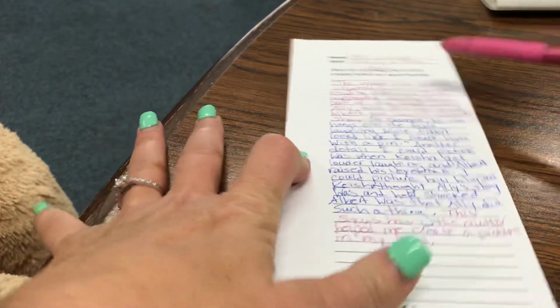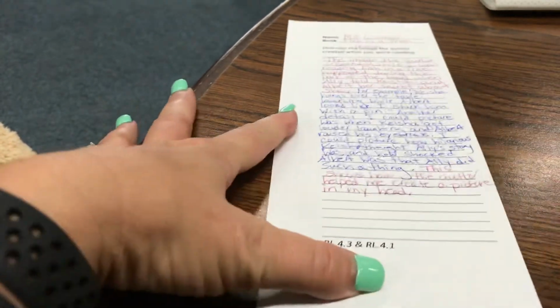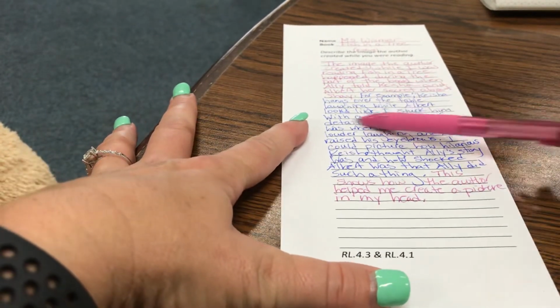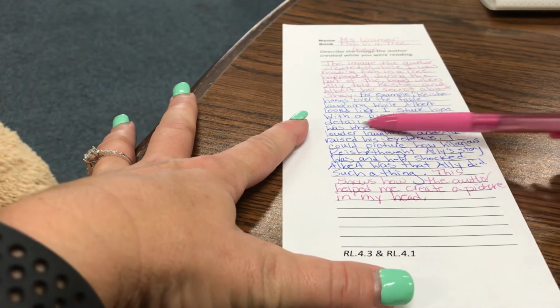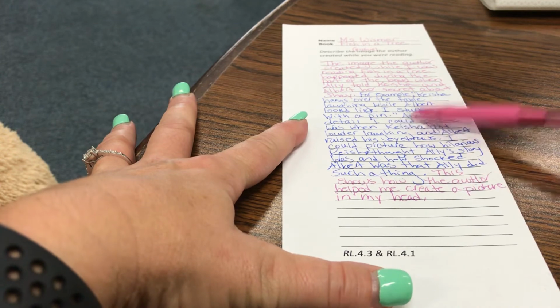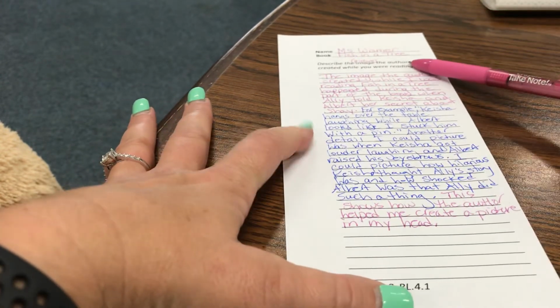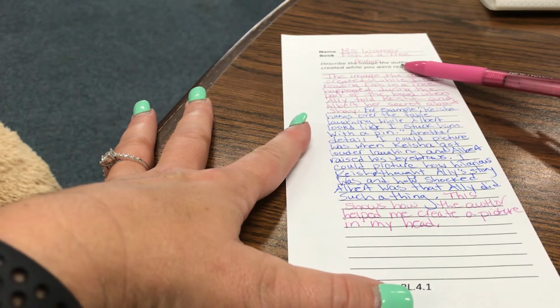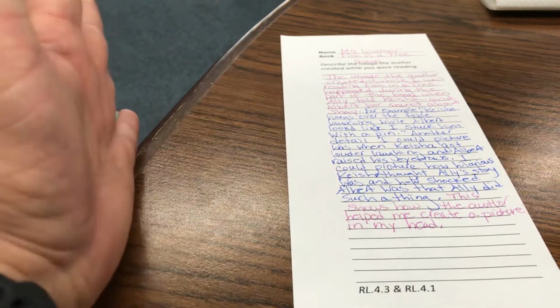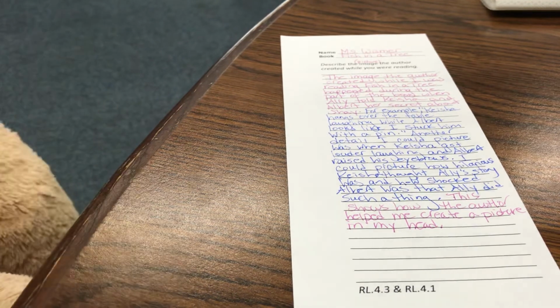So right here, this is a 4 because I gave more than just one example. I gave 2 examples. You could give 3 and then explain it, okay? Because if I don't say describe 2 pieces, supporting details, then it's automatically one thing.